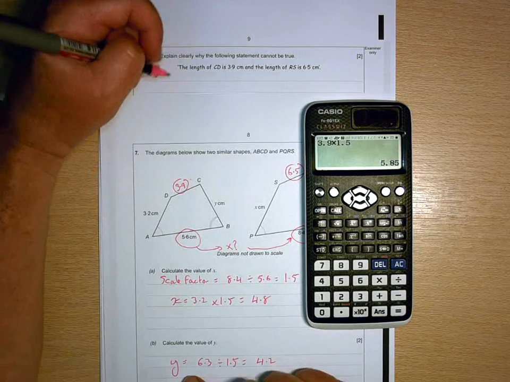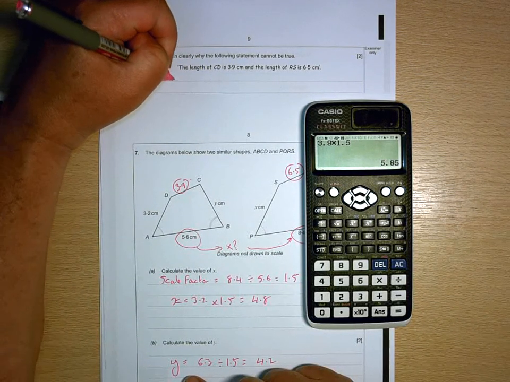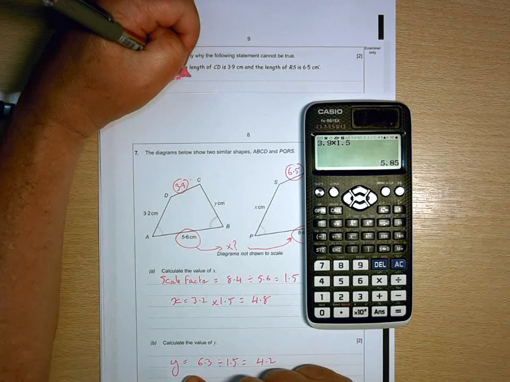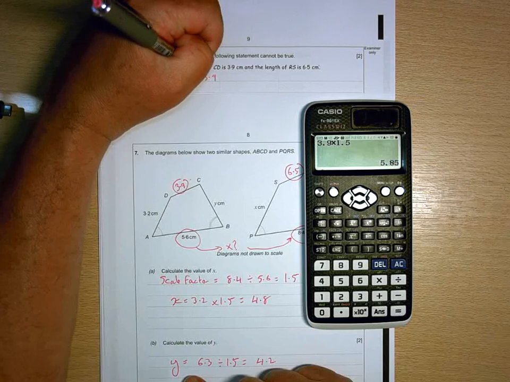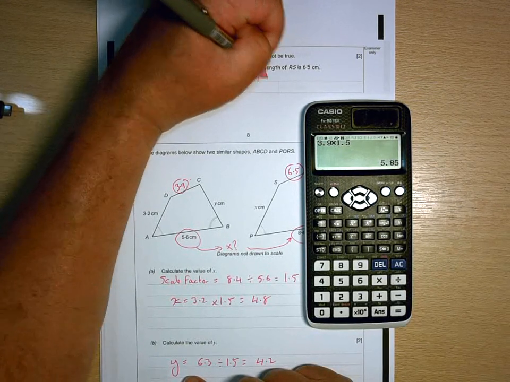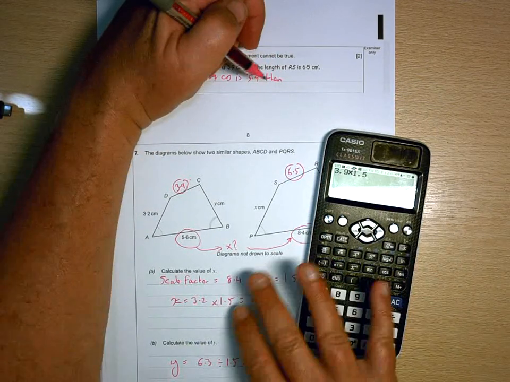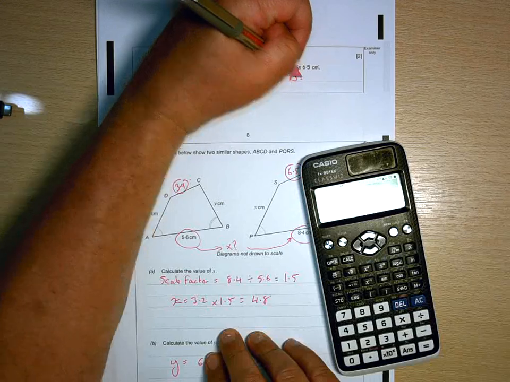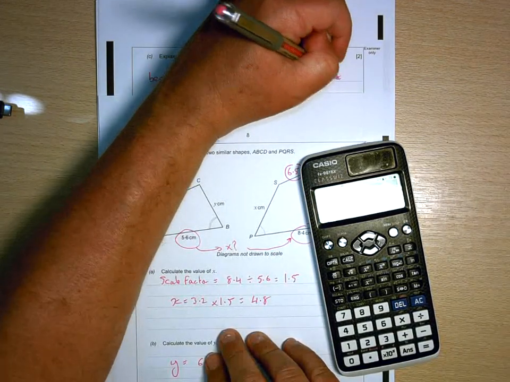So why can it not be true? Because if CD is 3.9, then RS is 3.9 times 1.5, which is 5.85.